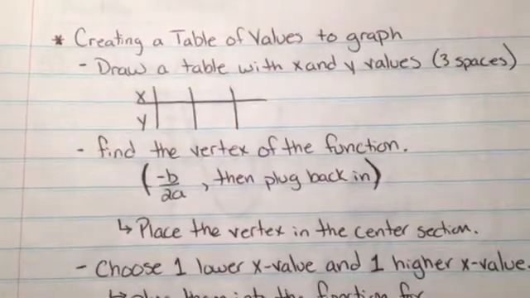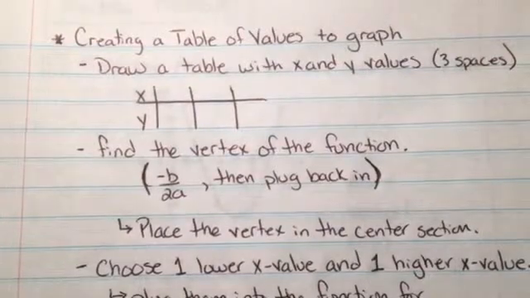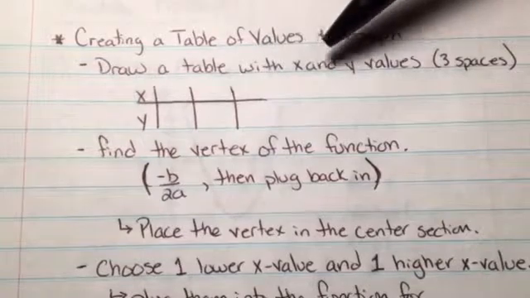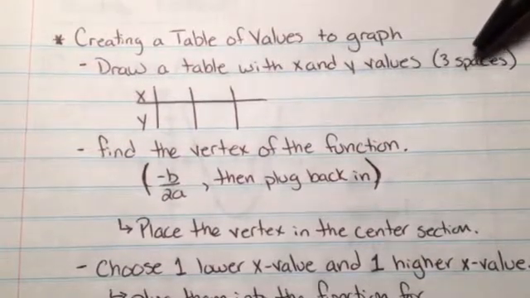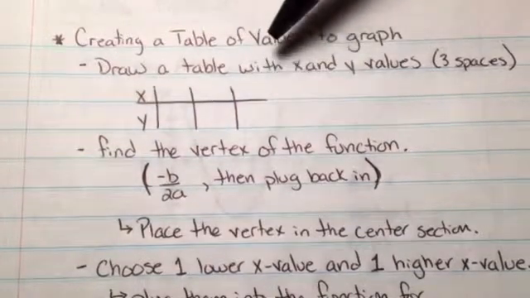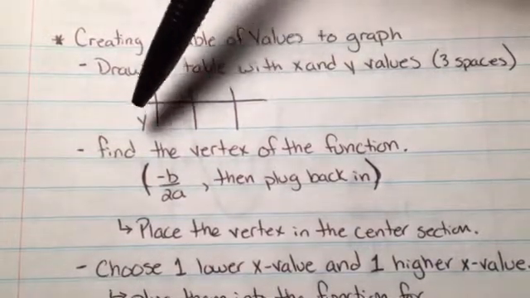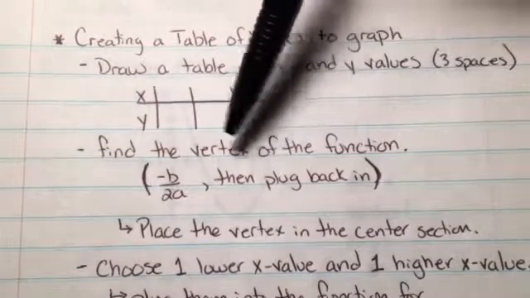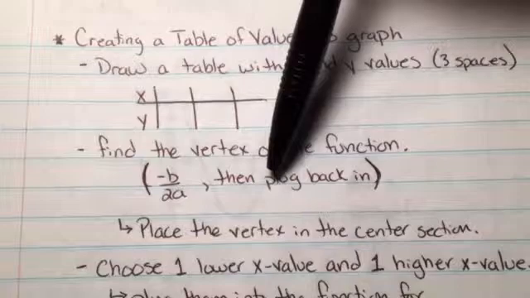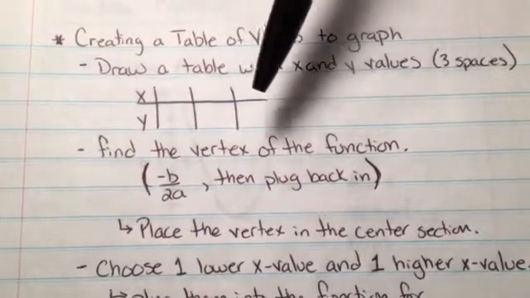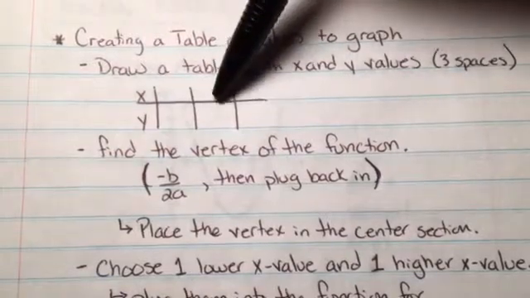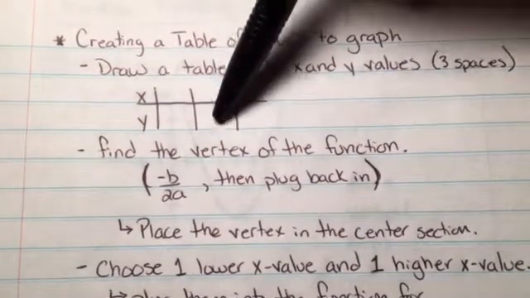Creating a table of values to be able to graph a function. First thing you need to do is draw a table with x and y values. All you need to do is make 3 spaces. Notice I've got 1 here, 2 here, 3 here. First thing you need to do is find the vertex of the function. Remember, opposite of b over 2a, and then plug that answer back in. The two answers are the vertex. You're going to place that vertex in the center section, this one. You'll put the x value here, the y value there.